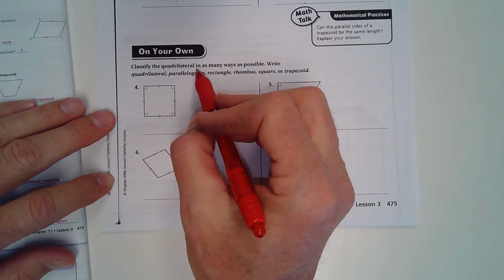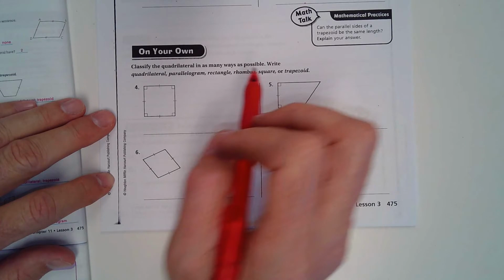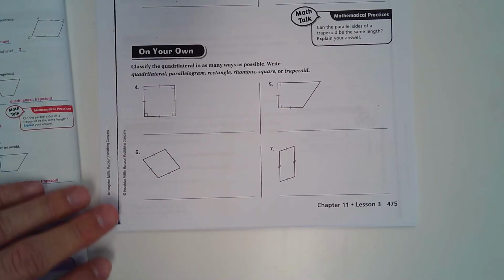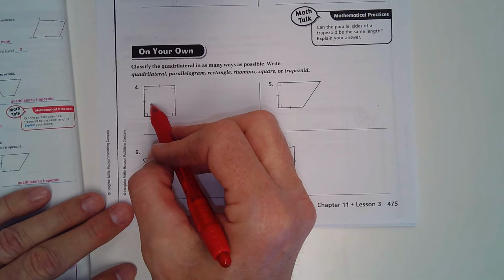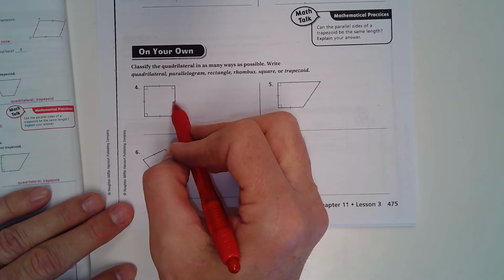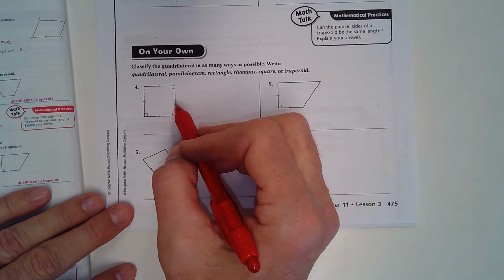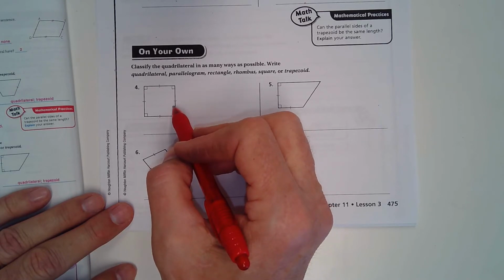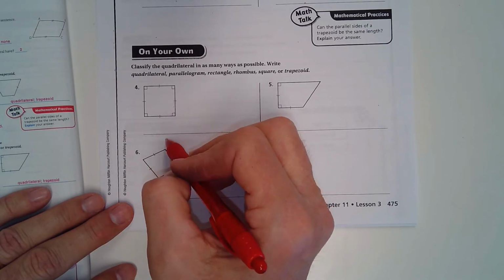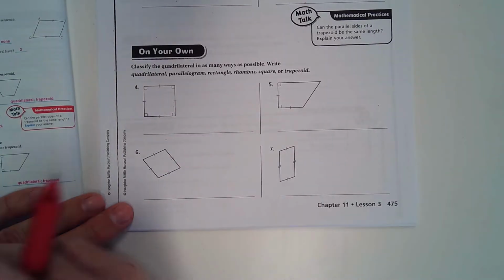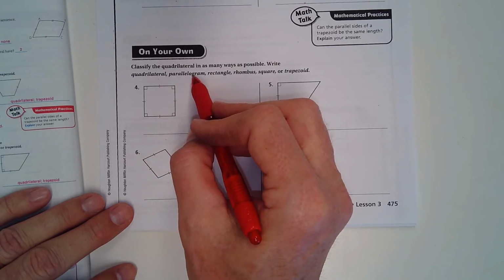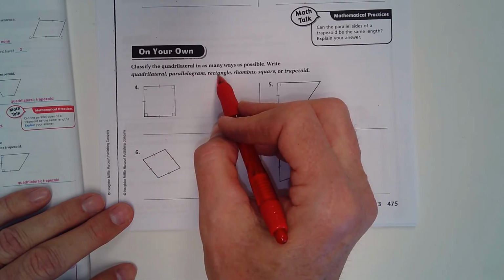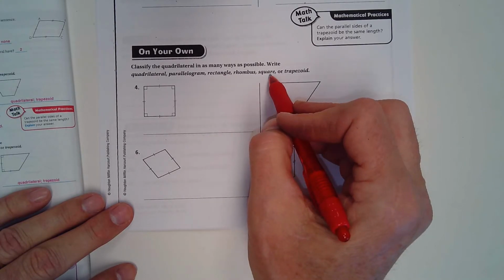Classify the quadrilateral in as many ways as possible. So this is just like what we just did. So it's a quadrilateral. It's a parallelogram, a rectangle. It's also a rhombus and a square. I'll say it again. It's a quadrilateral, a parallelogram, a rectangle, a rhombus, and a square.